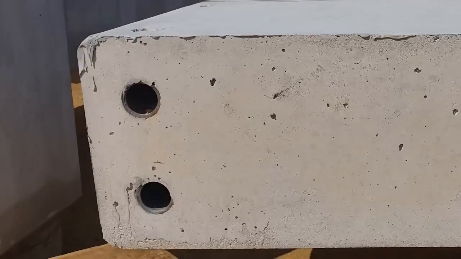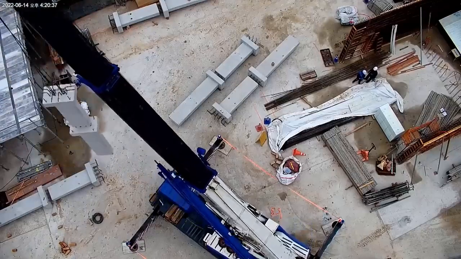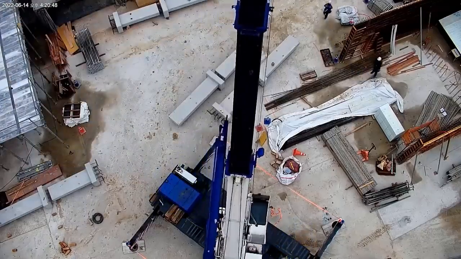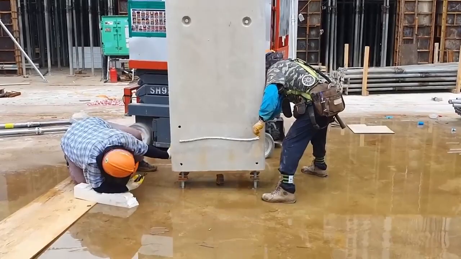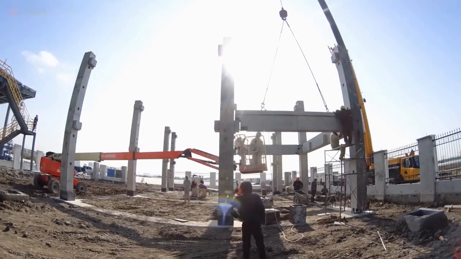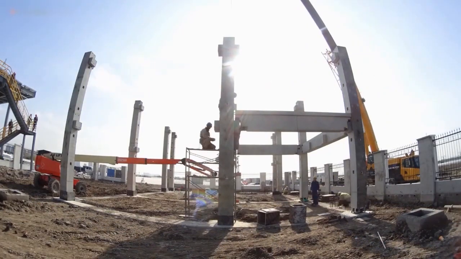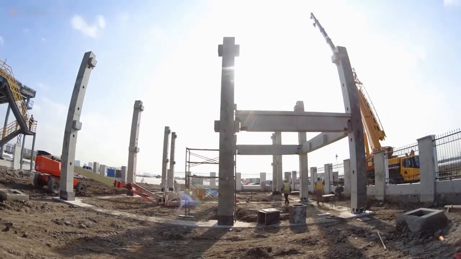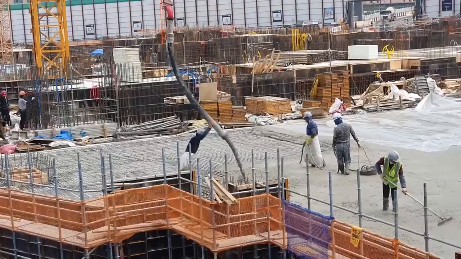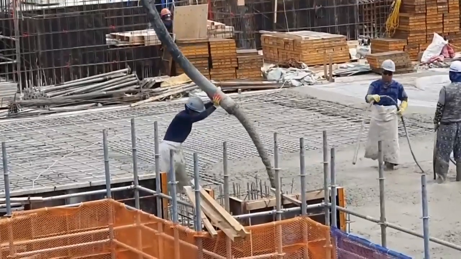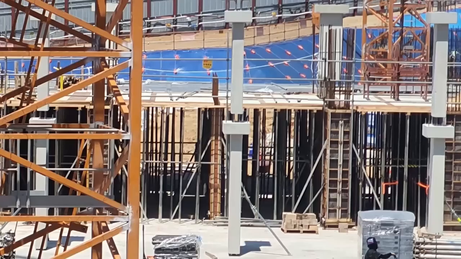At this point, a crane is used to lift the PC column and install it. After the columns are installed, the factory fabricated members will be installed, followed by the PC girders and PC slabs, and finally, the topping concrete will be poured to integrate the field assembled members.